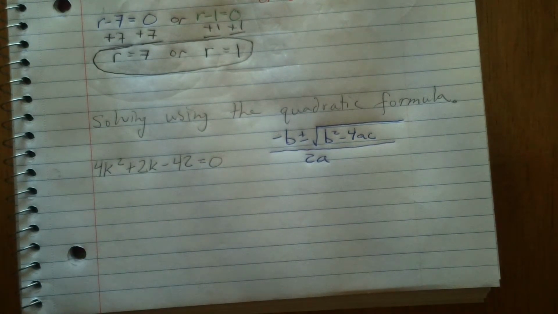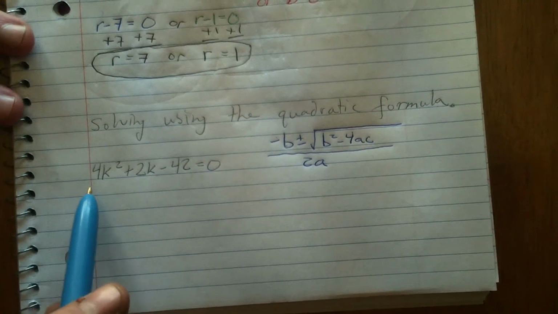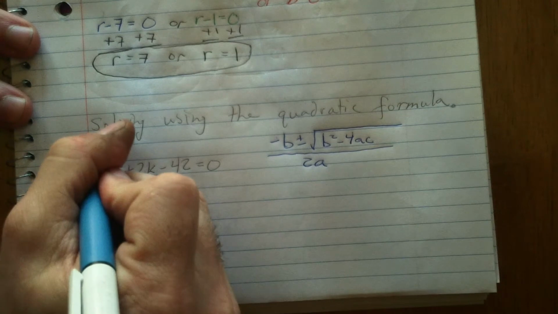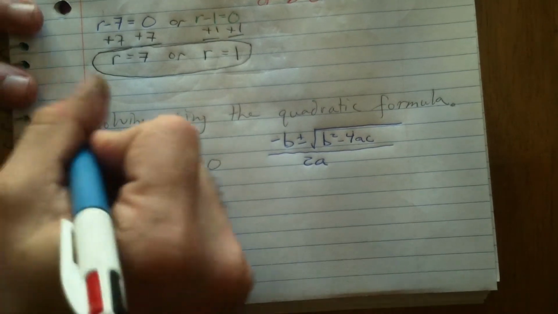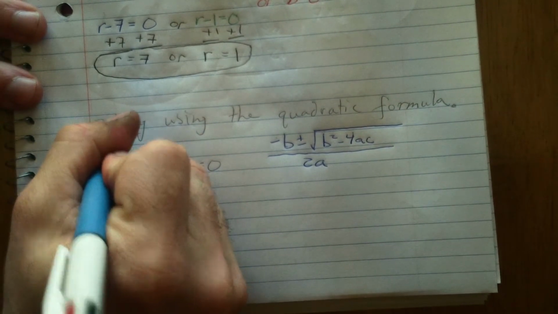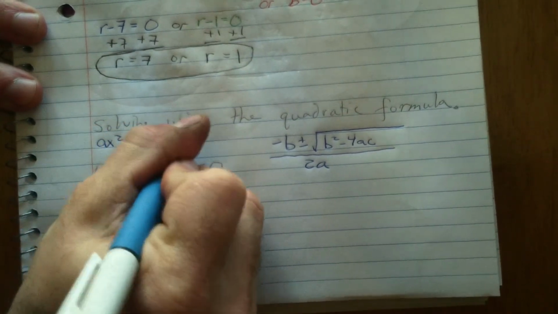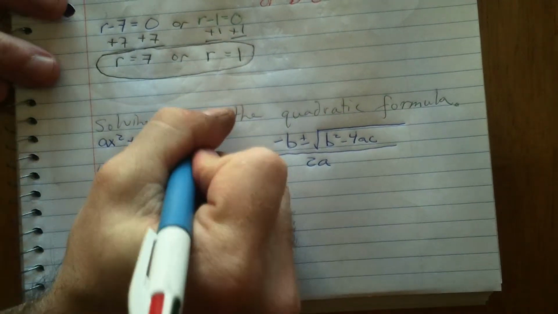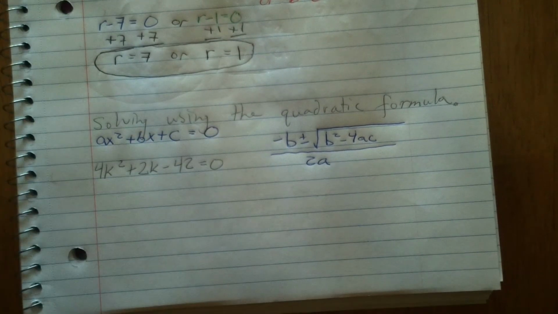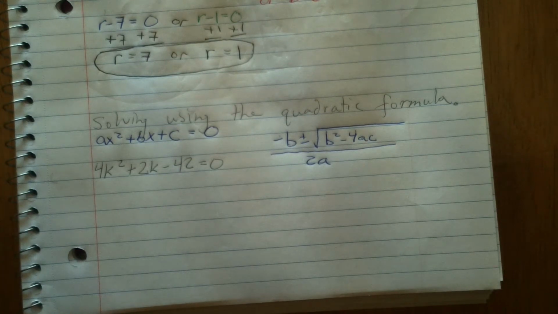And so we just need to remember what is a, b, and c. Remember, our formula needs to be equal to 0. So our formula, as far as our general statement, is ax squared plus bx plus c equals 0. So in this case, a is 4, b is 2, and c is negative 42.